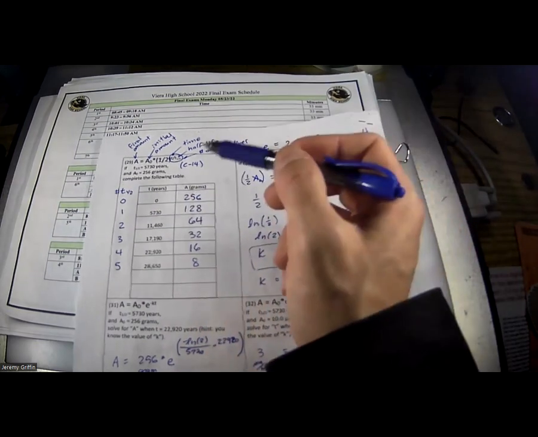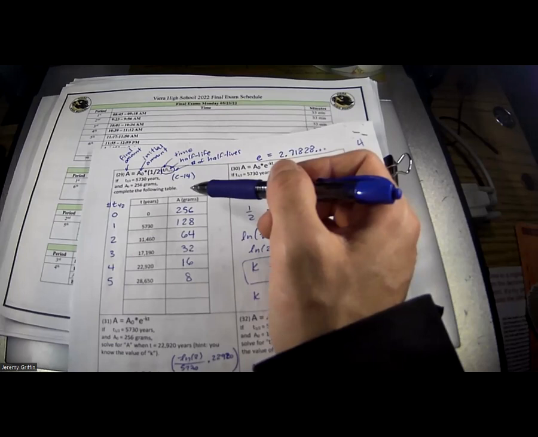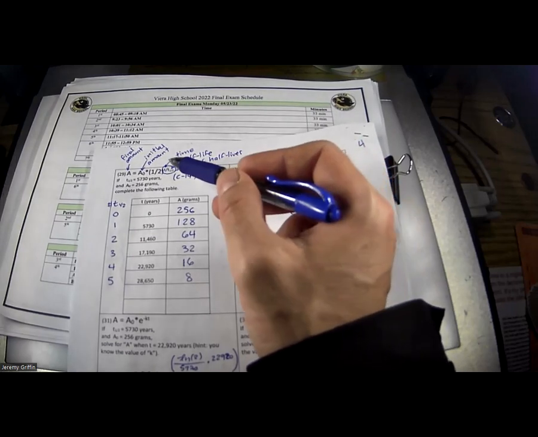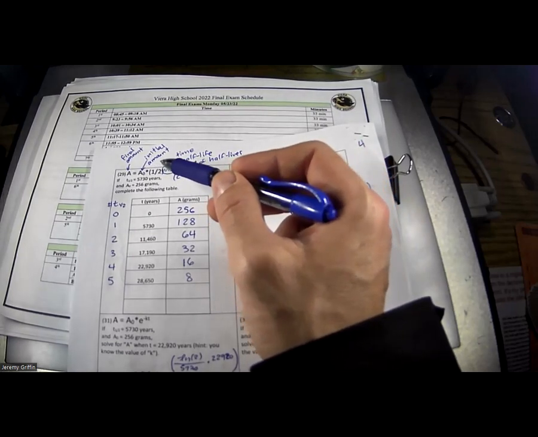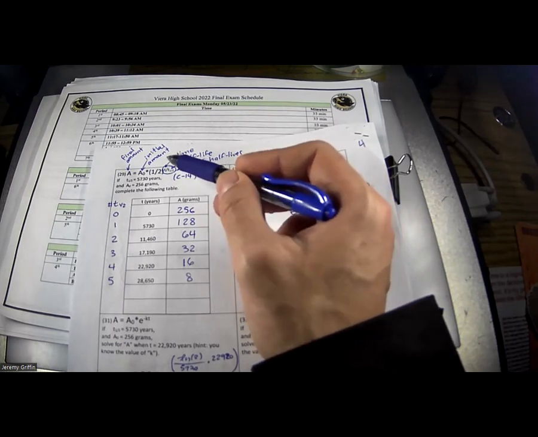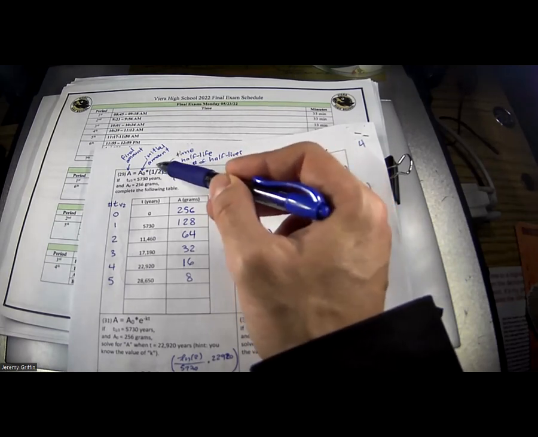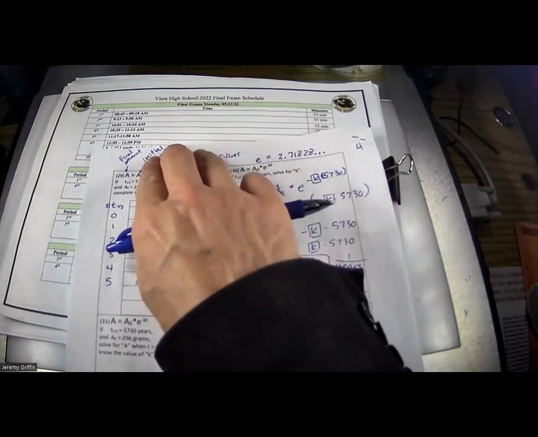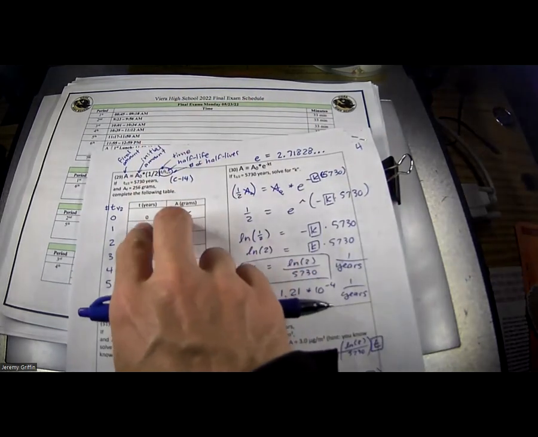Okay. Then how much substance should you have? Question for you guys. I bet all you guys know the answer to this question. What is 1/2 to the power of 0? And it's not 0, it's what? 1, right? Okay, so if zero half-lives pass by, 1/2 to the power of 0 is 1. So A equals A naught, doesn't it? So you start off with the initial amount.